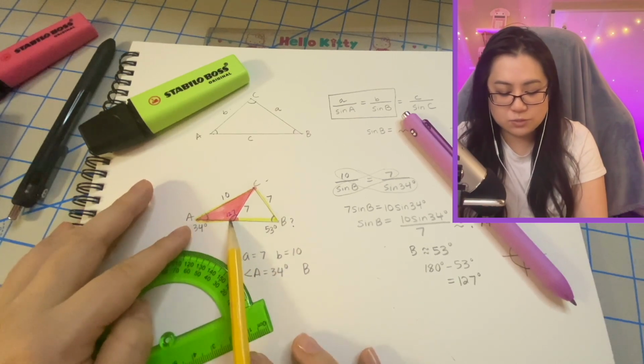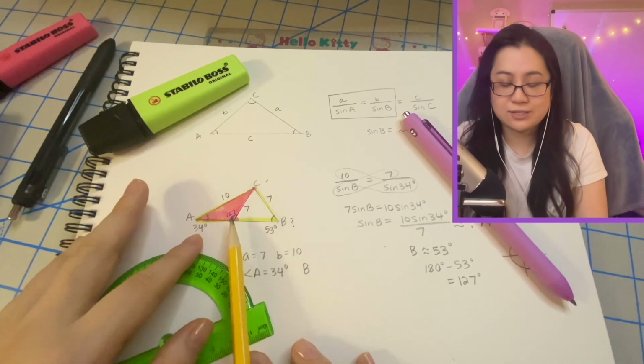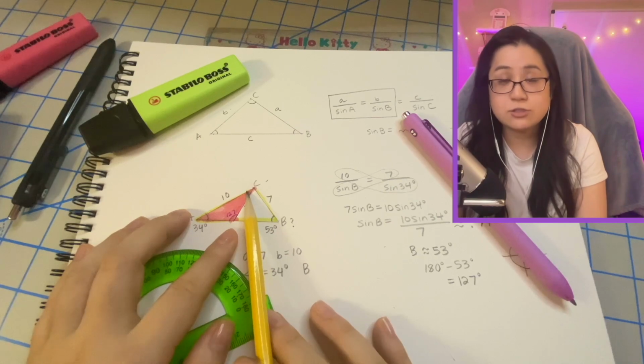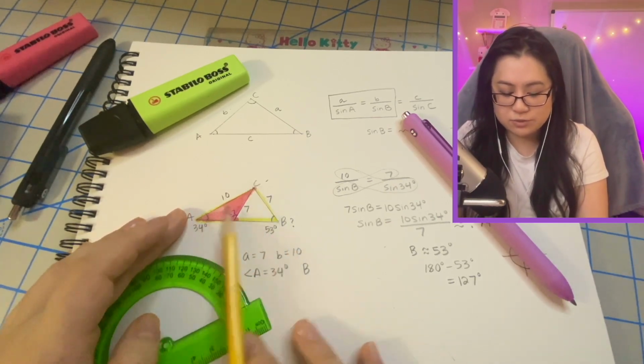if I happen to have 34 plus 127, which is 161, right? That is less than 180. That leaves enough room for another triangle or another angle here. So we would have 2 possible triangles.